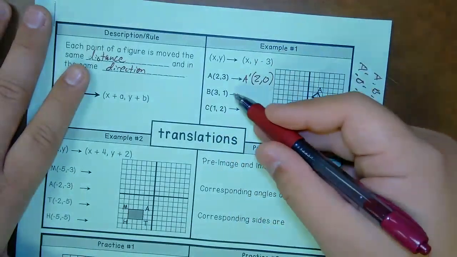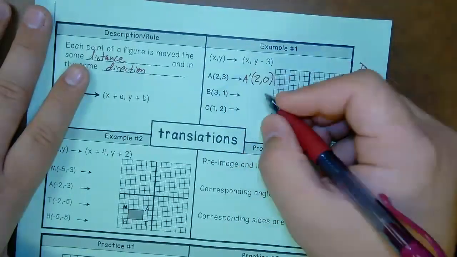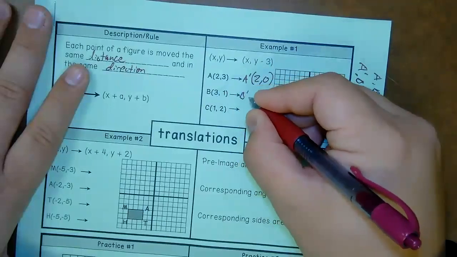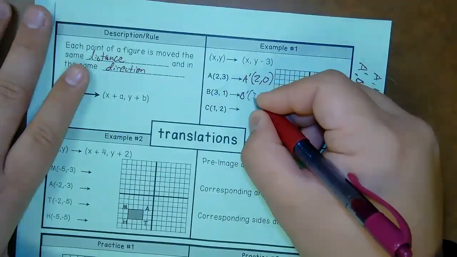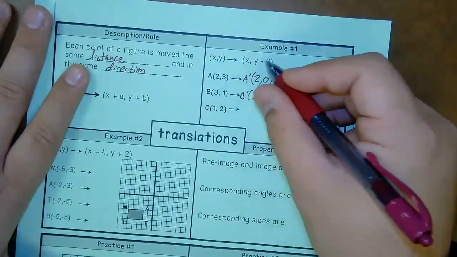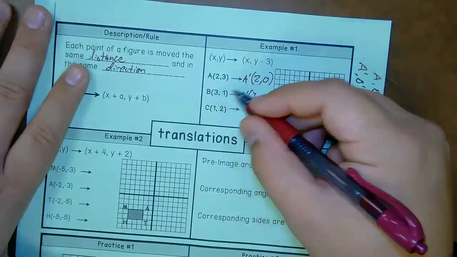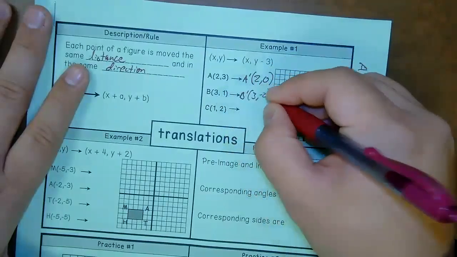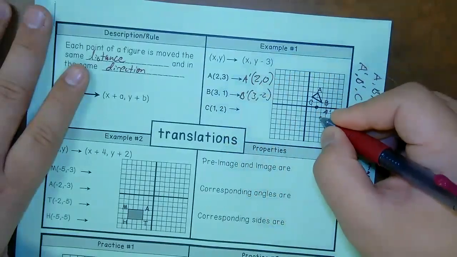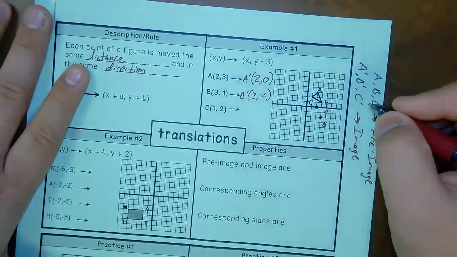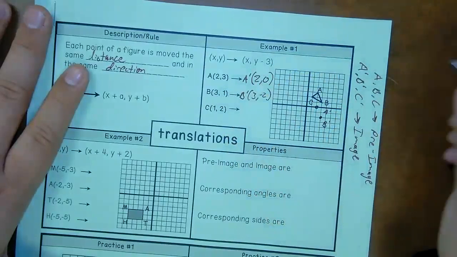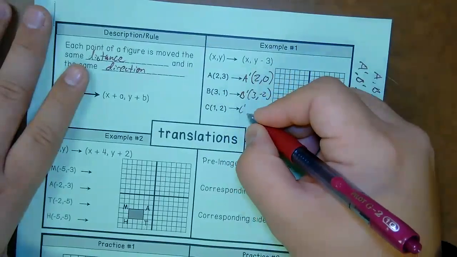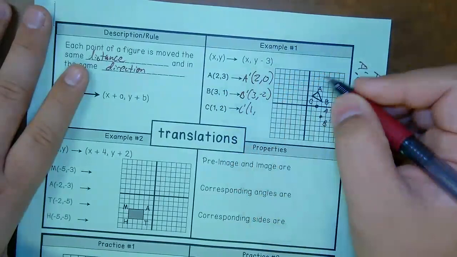For point B, the x value does not change. So B prime, we still have 3 for the x value. We subtract 3 from the y value. So 1 minus 3 is -2. So 3, -2, this is B prime. And finally, C prime, x does not change, that remains 1.